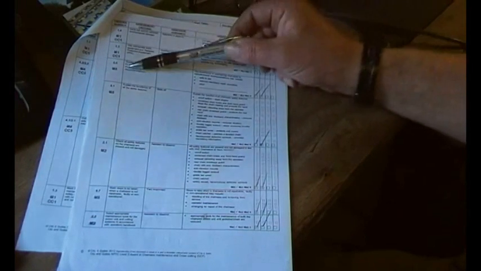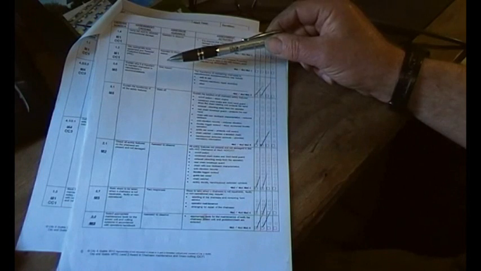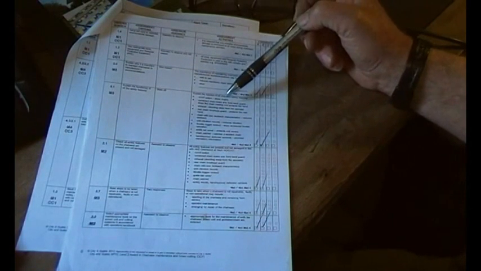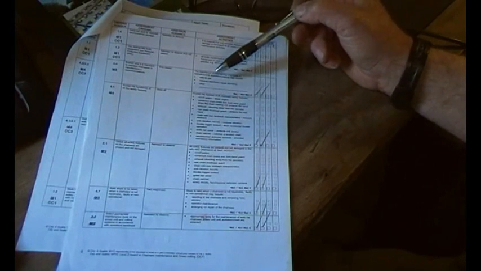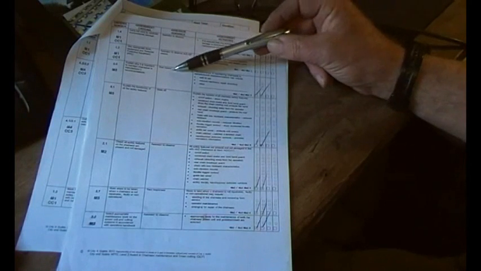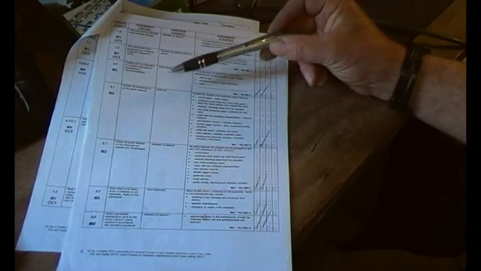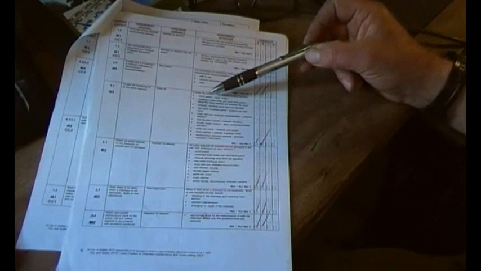Next one, 5.6. Explain why it is important to maintain chainsaws to manufacturers' recommendations. This is easy. It's safer to use, it takes less effort, you use less fuel and oil, it's always going to be working properly. But you only want one reason. Safety features, state them all. You shall learn this lot.